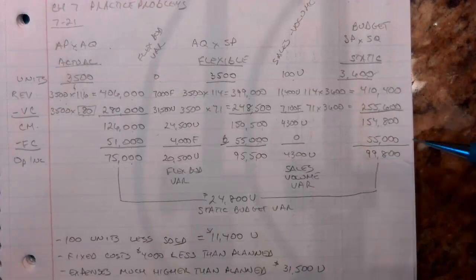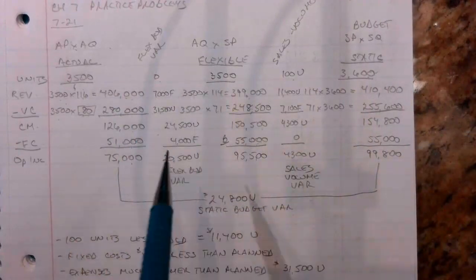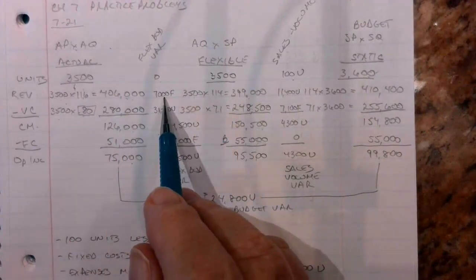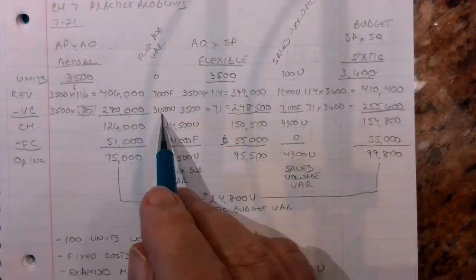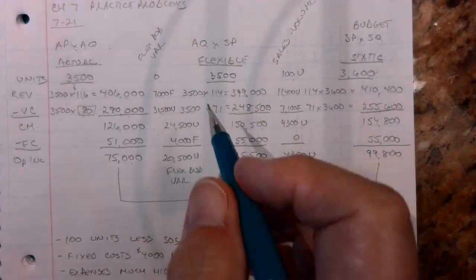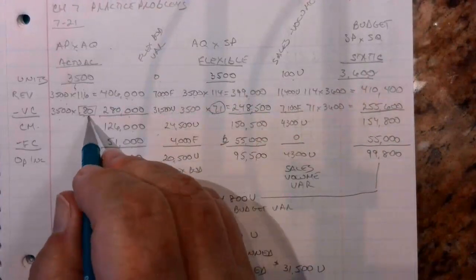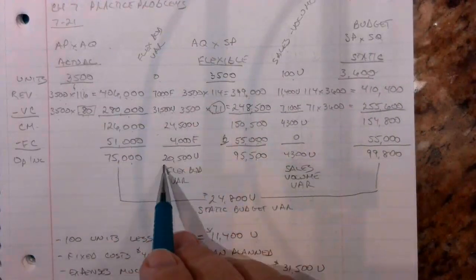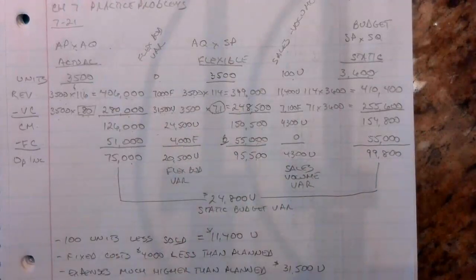Okay, so then when you take it apart, when you look at the differences between these two, I didn't leave enough room in here, okay? So this difference between 399 and 406 is 7,000 favorable. 280 minus 248 is 31,500 unfavorable. Okay, so that's a big deal. And you can see here that we've got a budgeted price of $71 per unit, and it came in at 80. So that's a big piece of our variance. And we've got $4,000 favorable variance in fixed costs.